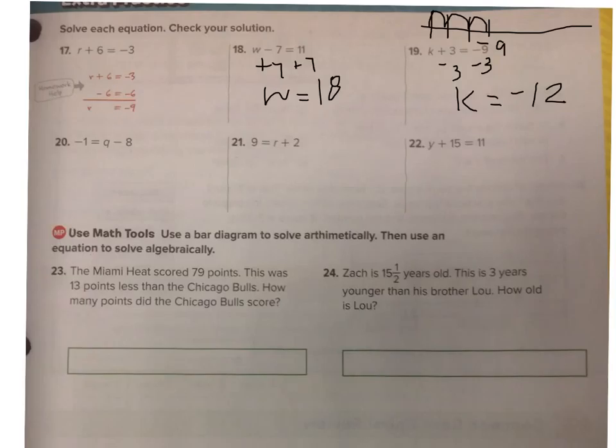Now for 20, we need to add 8 to both sides since it's getting subtracted from the Q. And so for this one, negative 1 plus 8, for the number line, if we start at negative 1 and we add 8, so there's 0, 1, 2, 3, 4, 5, 6, 7.